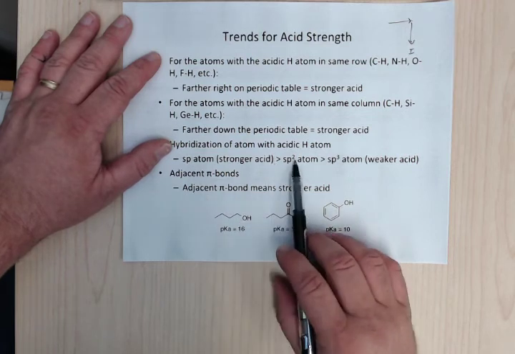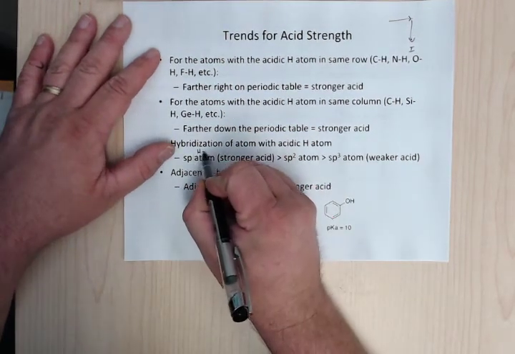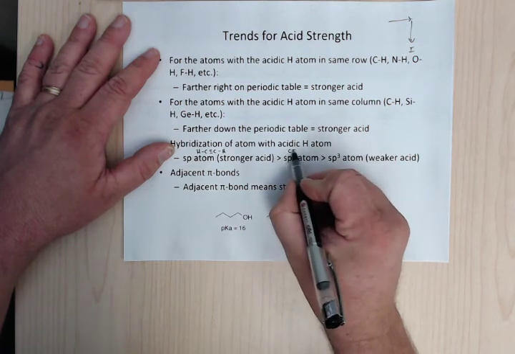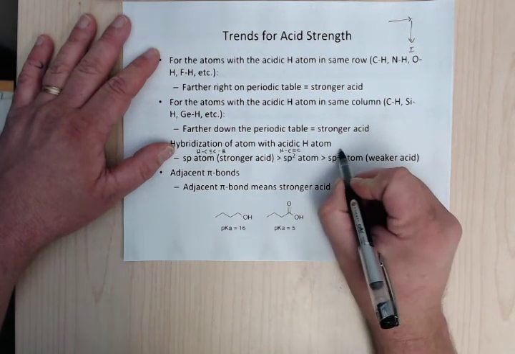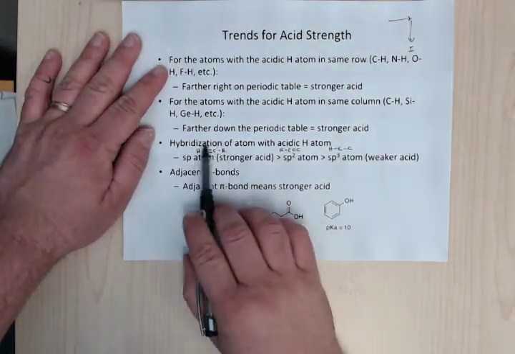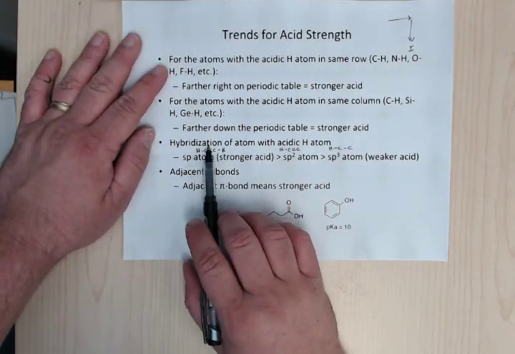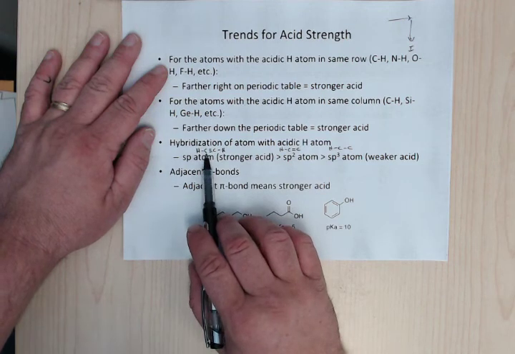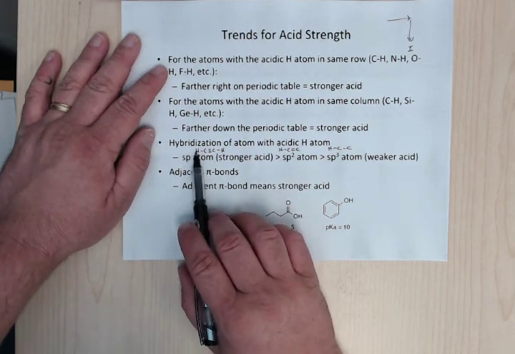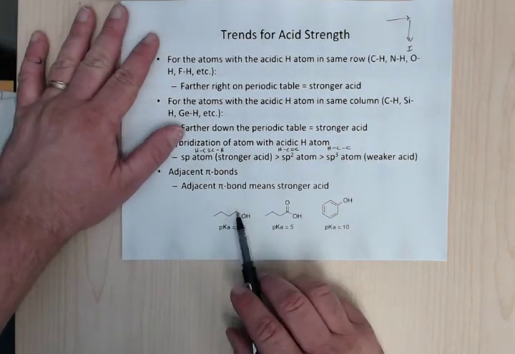Hybridization does matter. Okay, so this is particularly with carbon-carbon triple bonds versus double bonds versus just regular alkanes. Okay. These are going to be much. This carbon here, it's an sp hybridized, so this CH bond is going to be fairly weak relative to other C bonds.